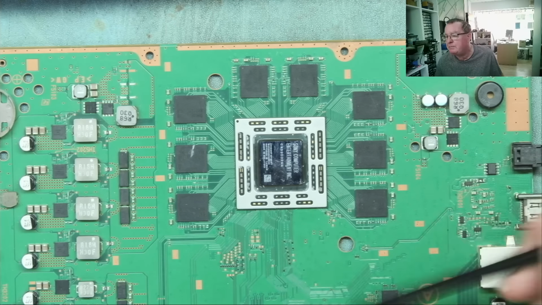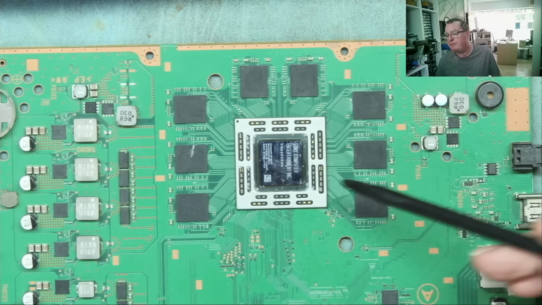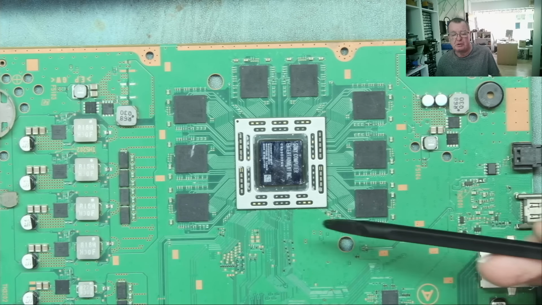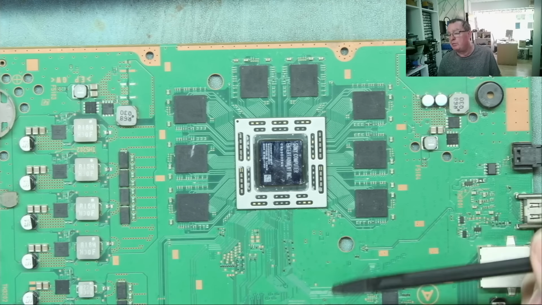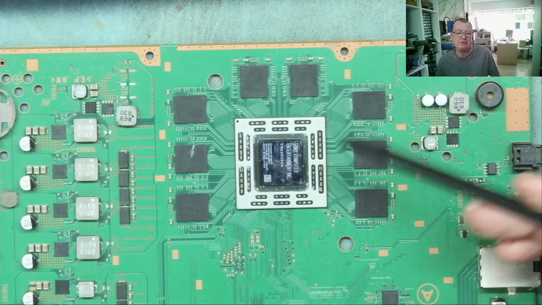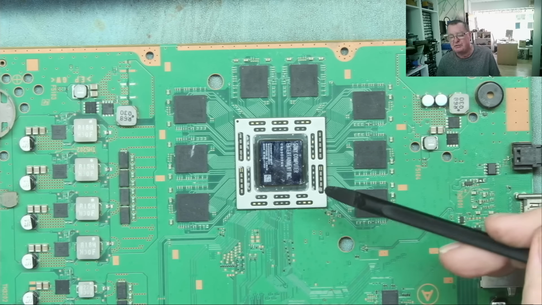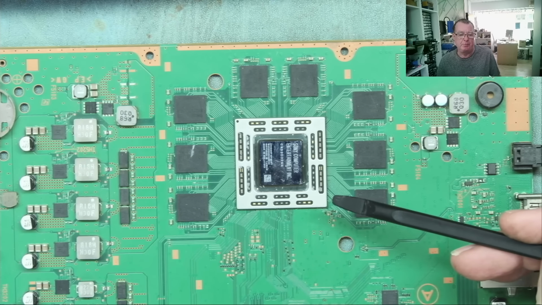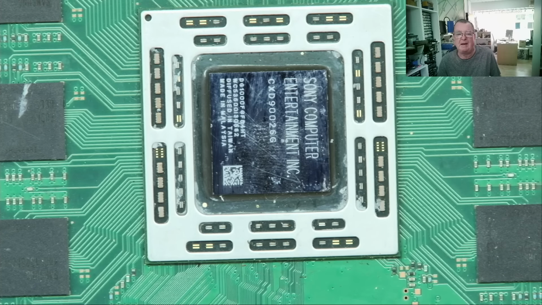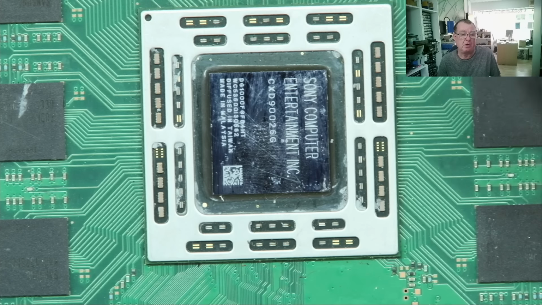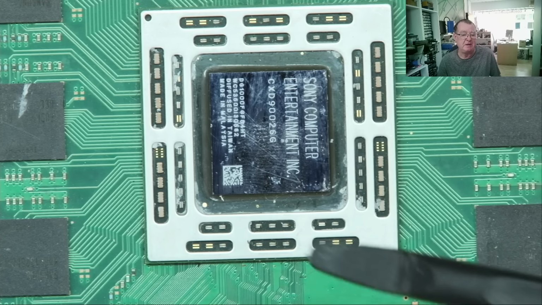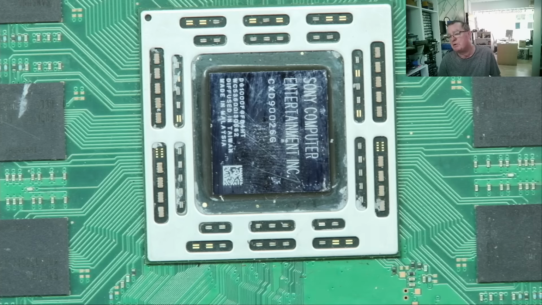The best way to learn how to do this and to see if the equipment you have will do the job, and by equipment I'm talking a preheater to warm the whole board up, a good hot air station, or even a BGA workstation, which is the same thing but computer controlled. And you'll probably need re-balling jigs to hold the thing in to put new balls on after you've taken it off. You will need the stencils. Yes, there's some equipment involved and some skills.